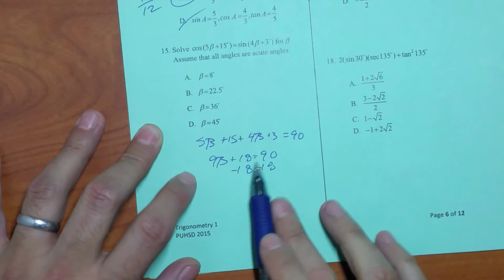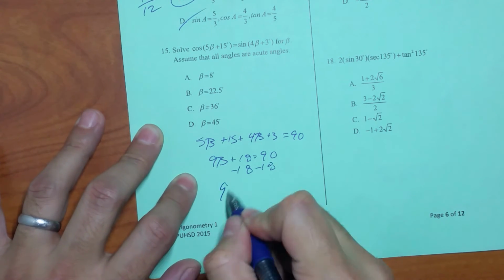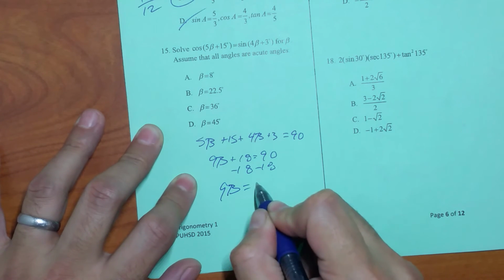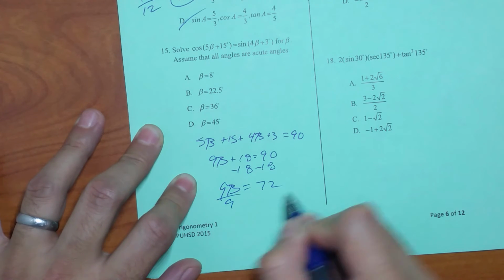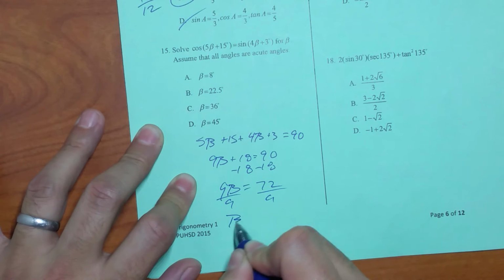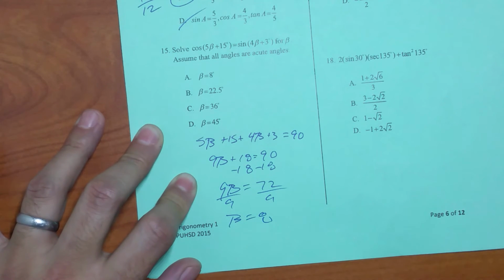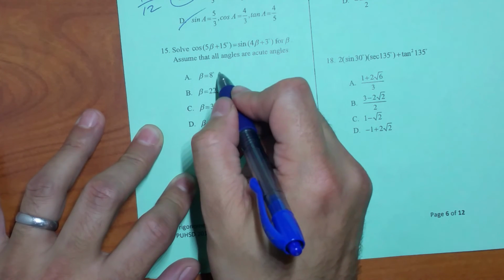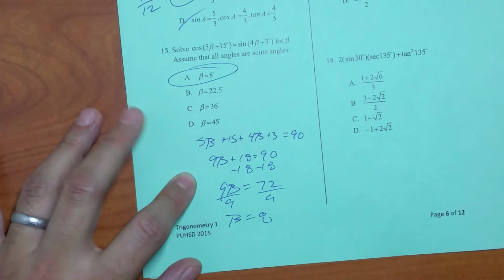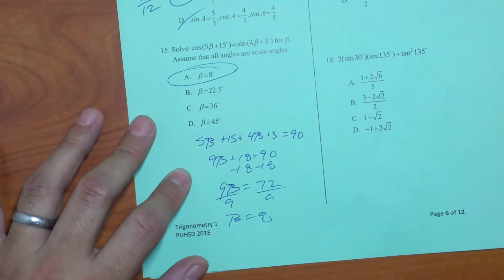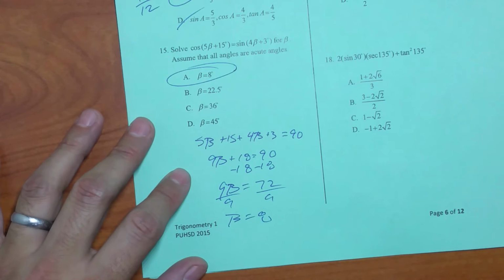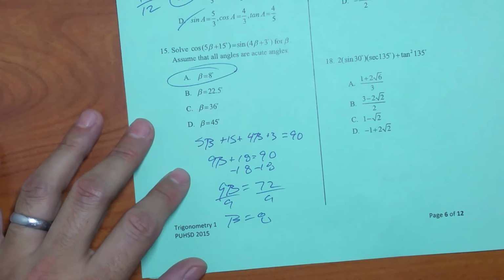Okay. All right. So right here we're at 9 beta equals 72. Divide by 9. Beta is 8. There we go. So my answer here has got to be A. Are we okay?